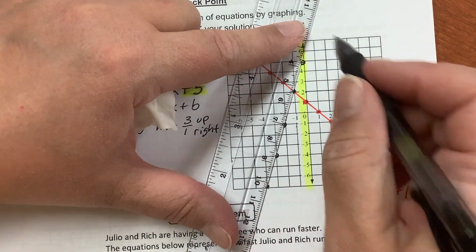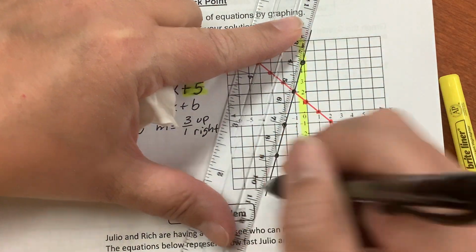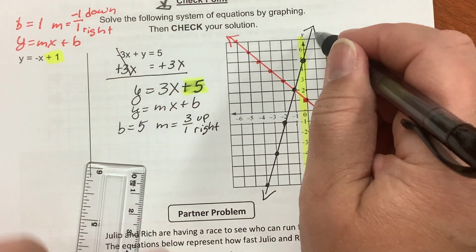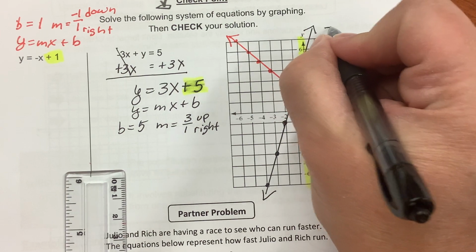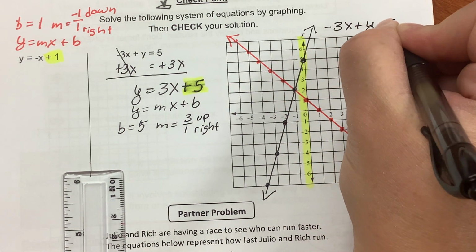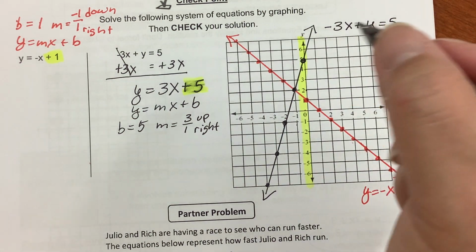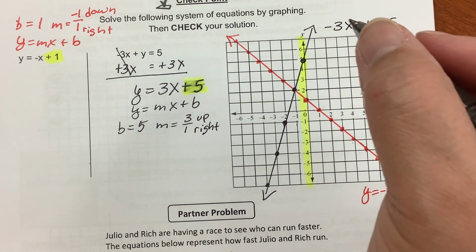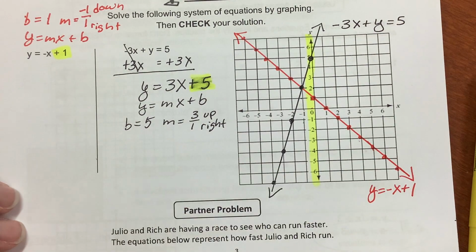Play connect the points. Little arrows on both sides. Label the original equation, negative 3x plus y equals 5. And let's just do this. We've got to check them now.